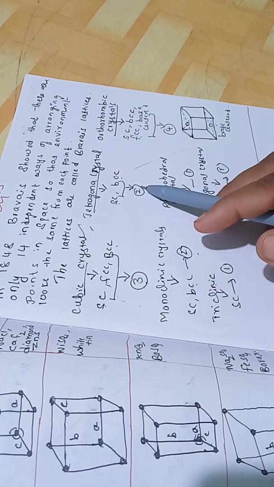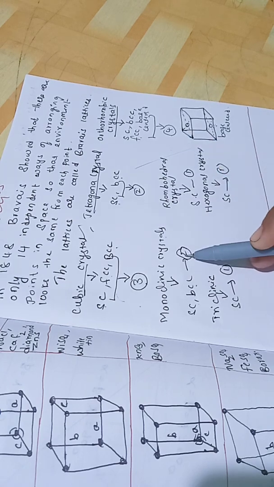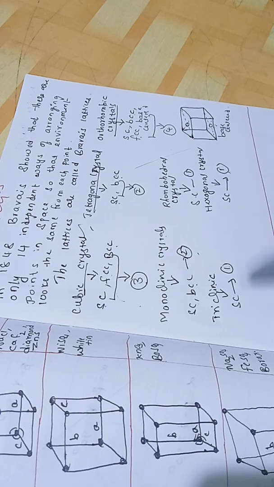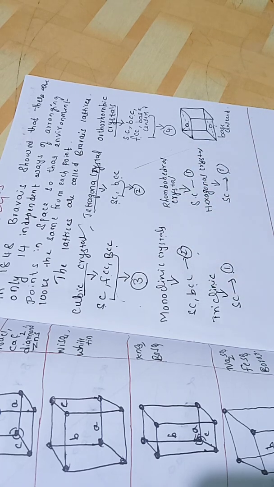Now see, 3 plus 2, 5. 5 plus 4, 9. 9 plus 2, 11. 12, 13, 14. In such a way, these 7 crystal systems can be arranged in 14 independent ways so that the environment looks the same from each point. So this is about the 7 crystal systems and Bravais lattices. Thank you.